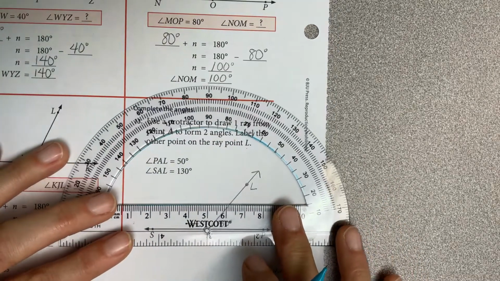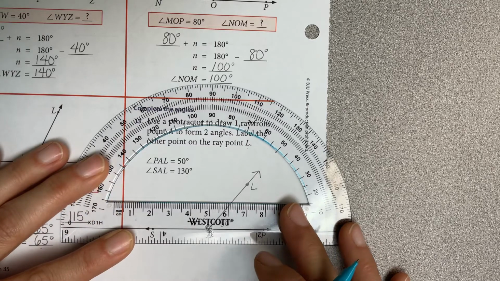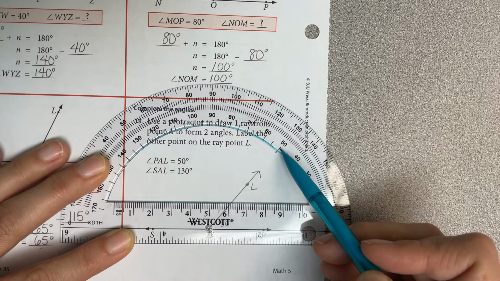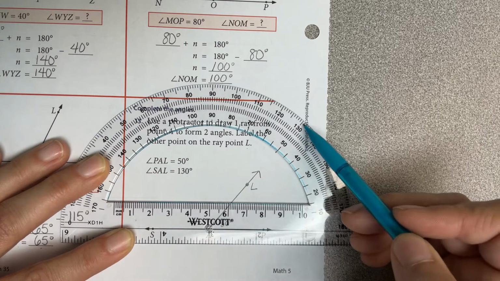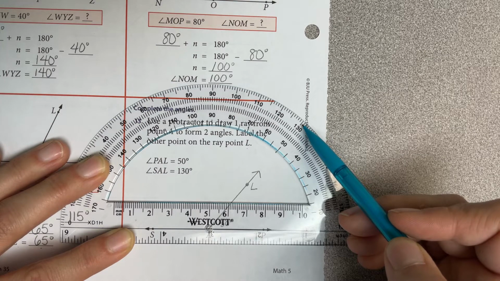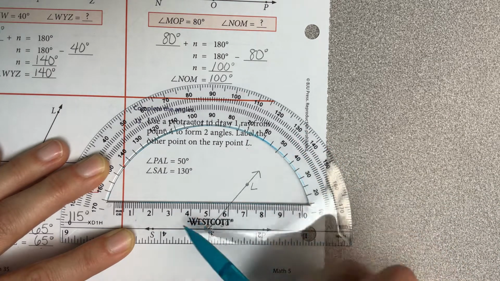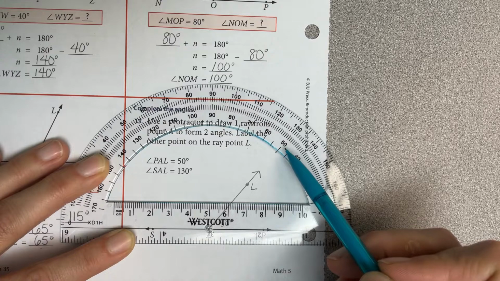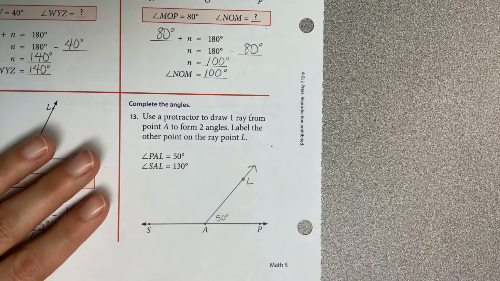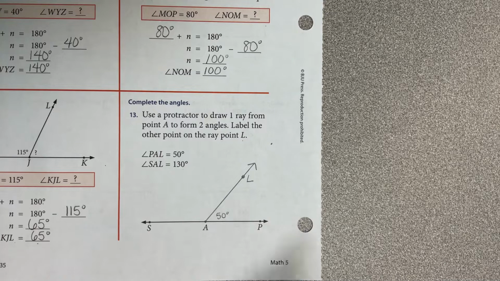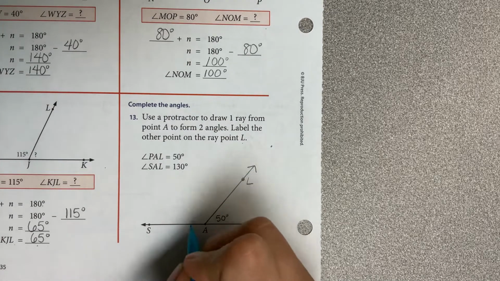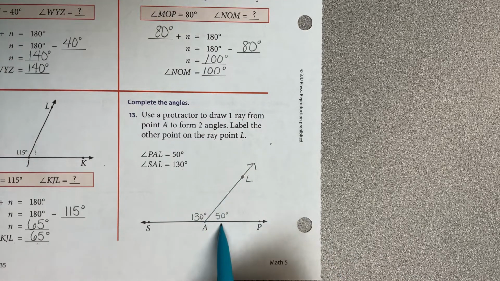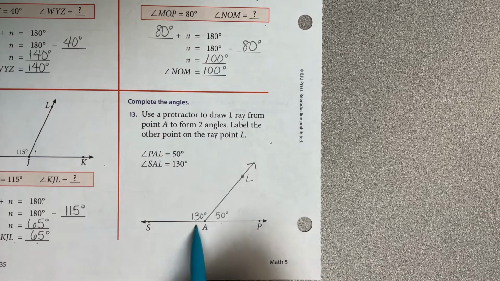And just to show you that it does work, we're going to line that back up again. We're going to look where this goes is 50, and the opposite number is 130. So when we measure this, if we measure it going this way, we get to 130. If we measure it going this way, we get to 50. So both angles are going to be 50 degrees and 130 degrees. Okay, so we have PAL measures 50, SAL measures 130.